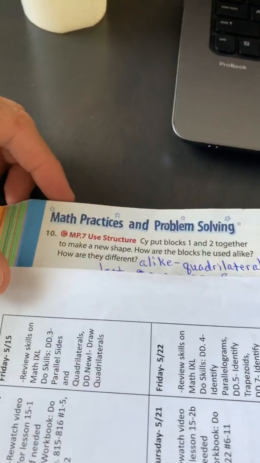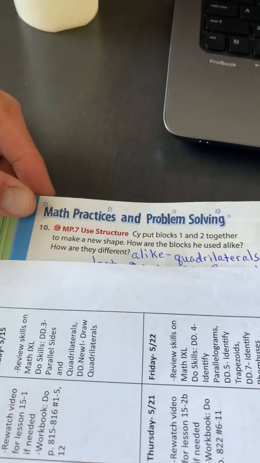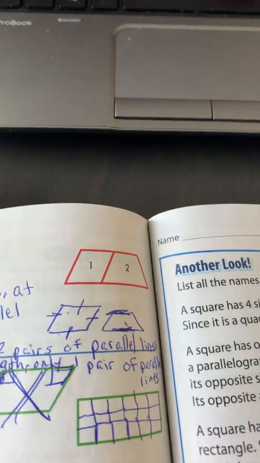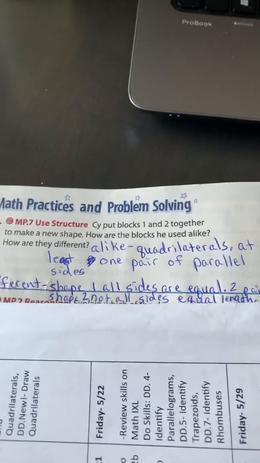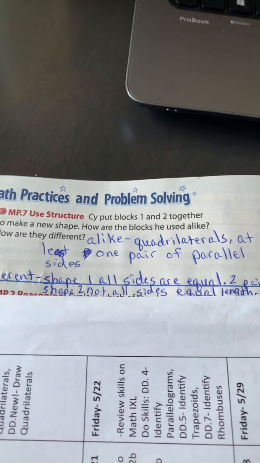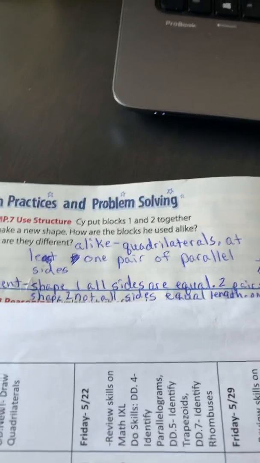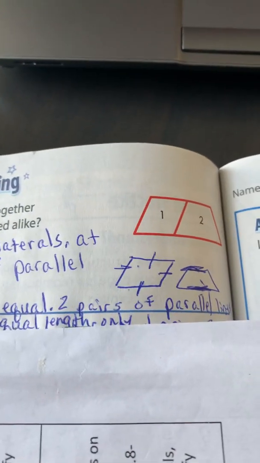All right, Psi puts blocks 1 and 2 together to make a new shape. How are the blocks he used alike? How are they different? Here's the blocks. Okay, I separated them to look like this so we get a better look at them. Well, we said they're alike because they're both quadrilaterals and have at least one pair of parallel sides. So that is how they're alike. They're quadrilaterals because they're four-sided shapes, and they have at least one pair of parallel sides.